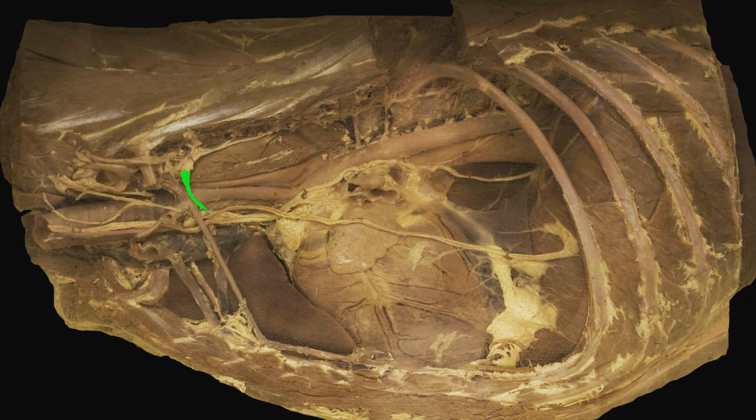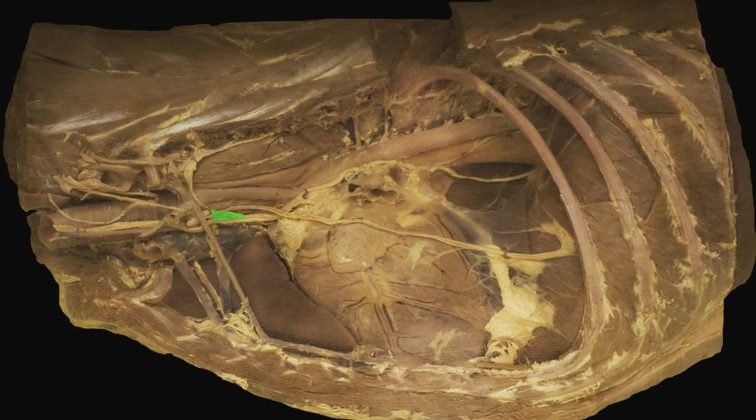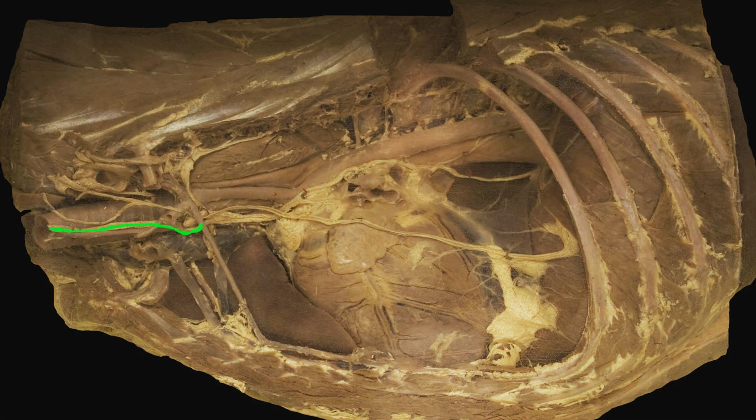The ansa subclavia are sympathetic fibers from the cervicothoracic ganglia which come together to form the middle thoracic ganglia, from where the sympathetic innervation to the heart and other thoracic structures is derived. It is also the point from which the fibers are set against the vagus to form the vagosympathetic trunk to supply the neck and the head with sympathetic innervation.